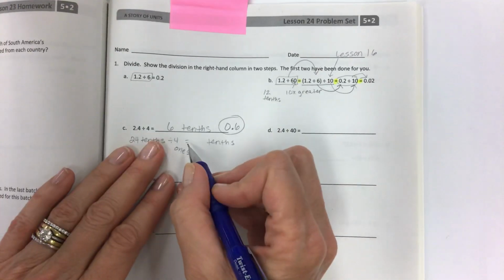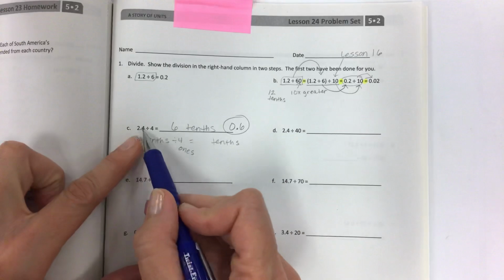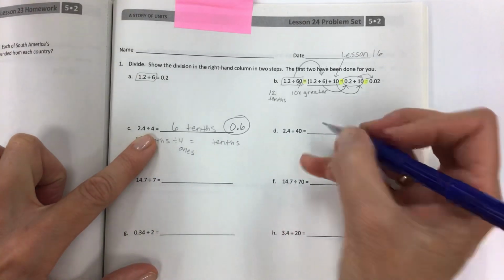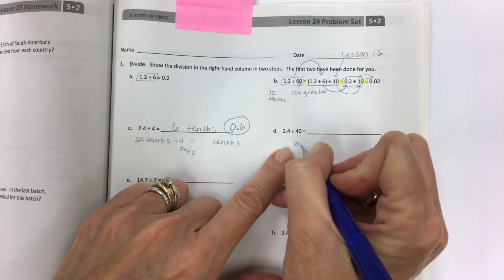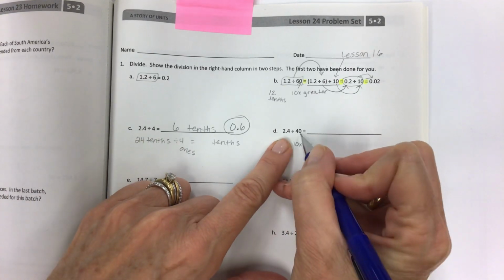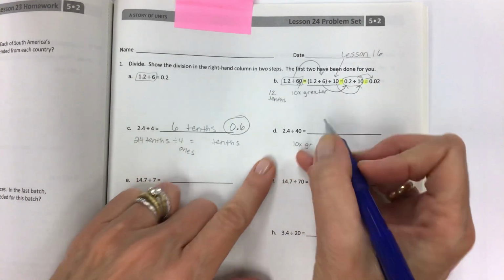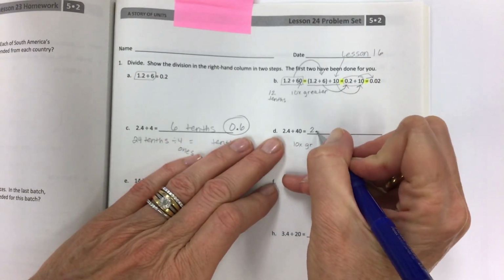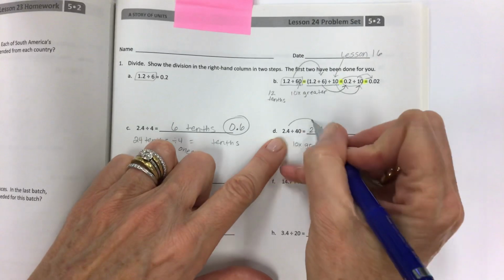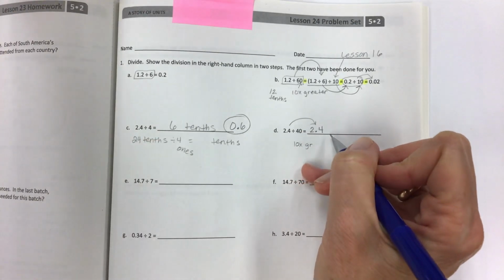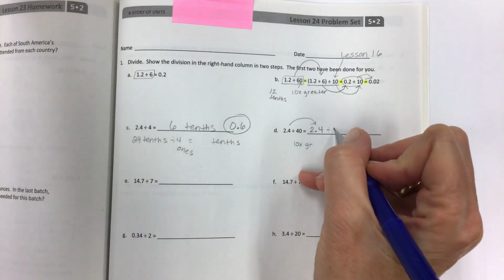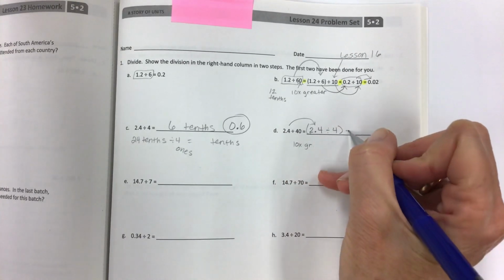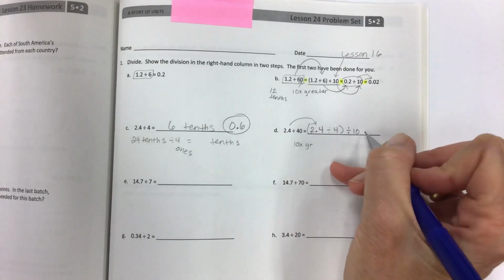Now, this is the first step of this problem. So now that you've done the work here, we have the same dividend and slightly different divisor. This is 10 times greater. So we're going to take this one apart. So let's do what it looks like up here. Let's break it into 2 pieces by rewriting this. First, we'll divide by 4, and then we're going to divide by 10.